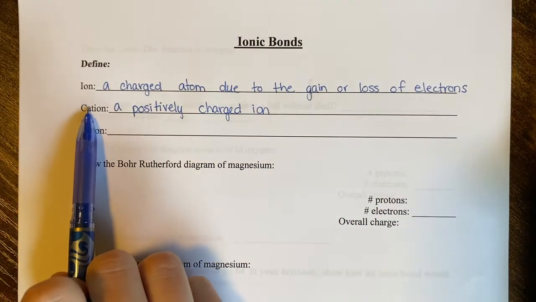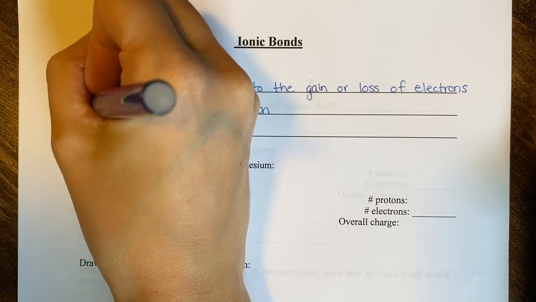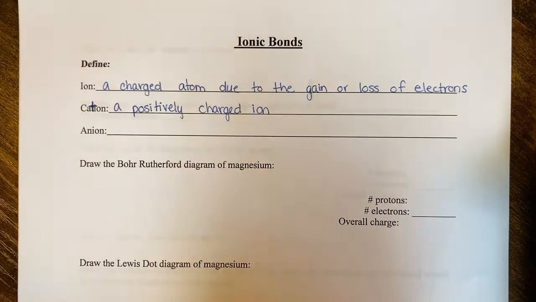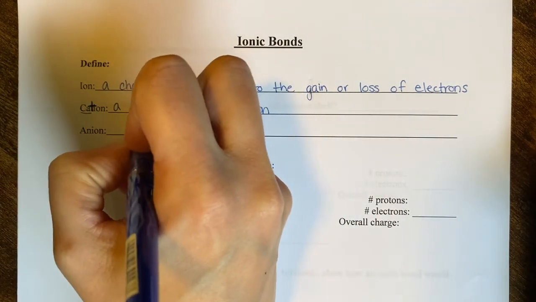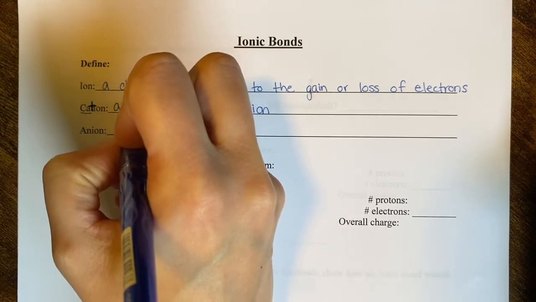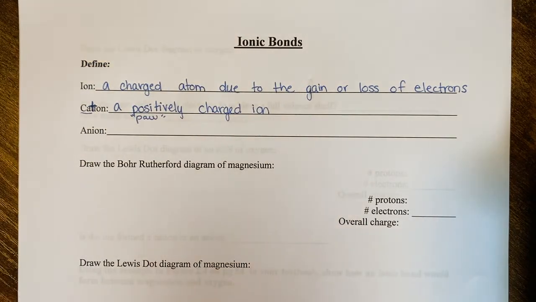Think of the T as being like a plus sign to remember that it's positive, or you can use the memory trick that a cat ion is positive, because it's a cat, positive.